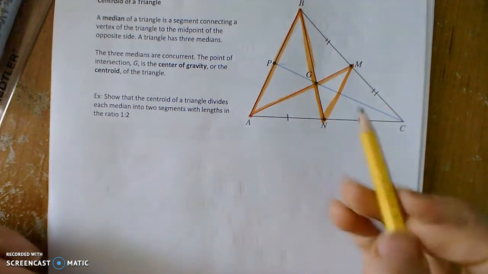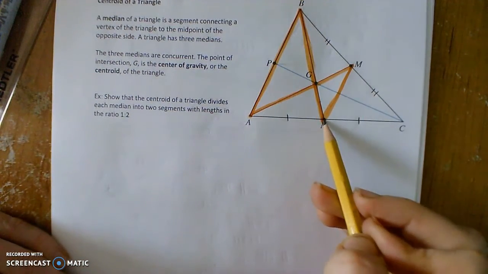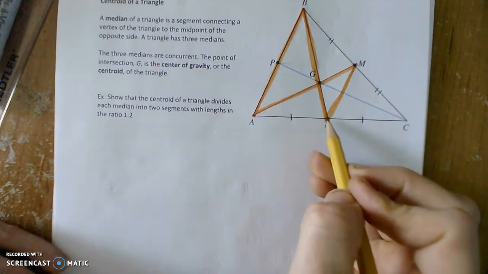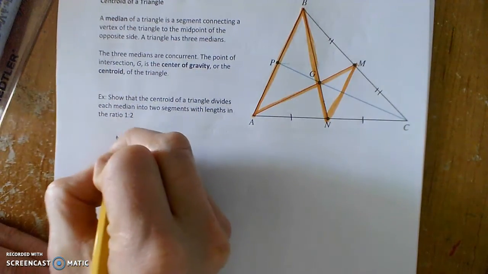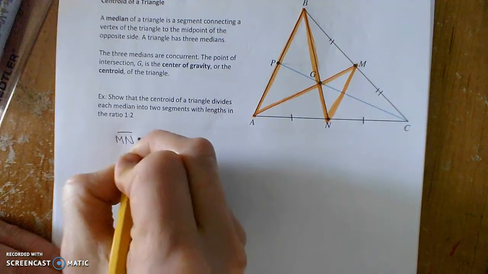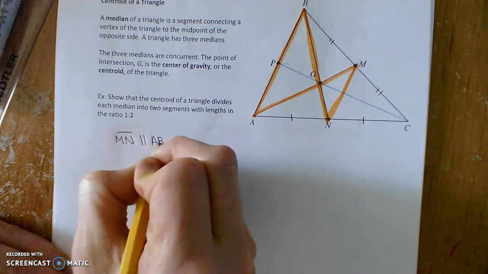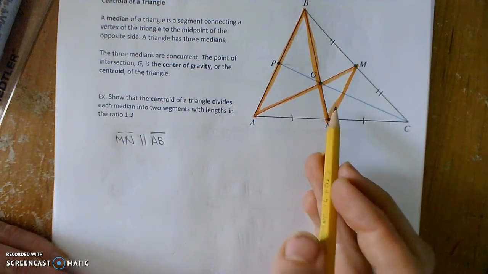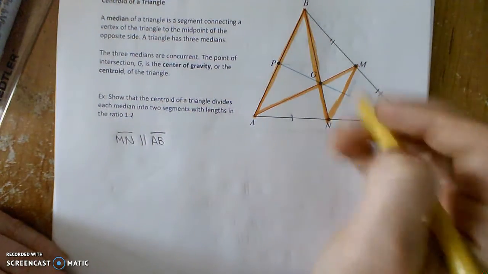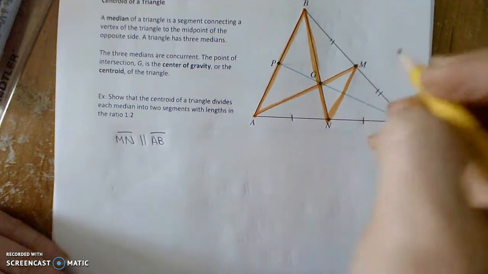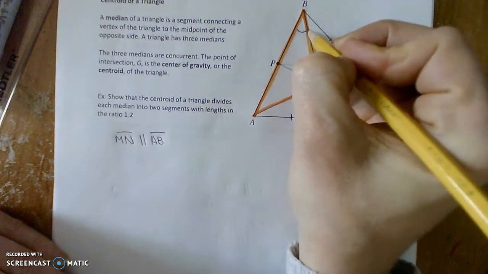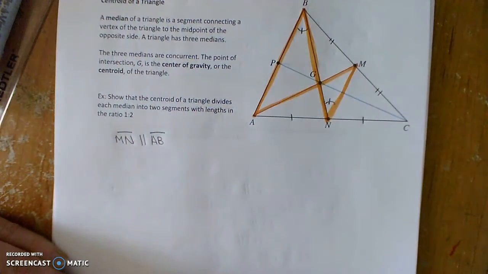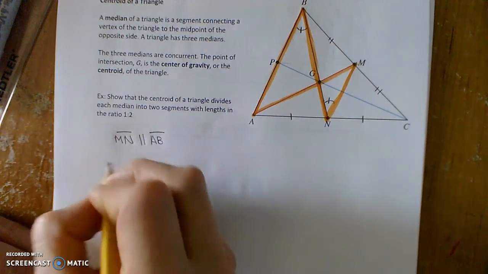MN is the midsegment of this triangle ABC, so I know that MN is parallel to AB. That's the first thing. Because these two line segments are parallel, I can tell you that some of these angles are congruent, like this angle and this angle, because they are alternate interior angles.